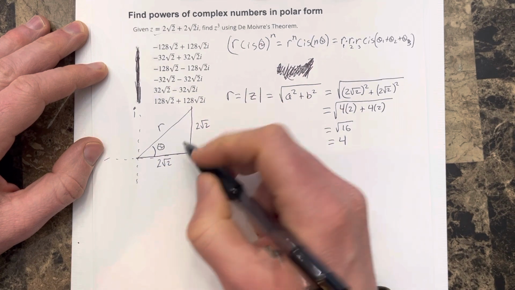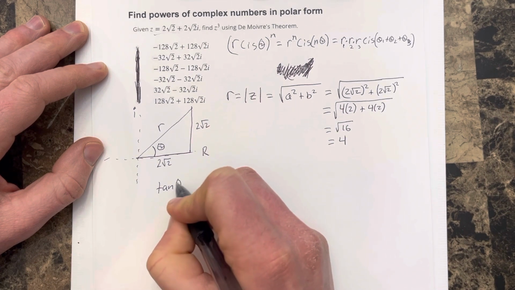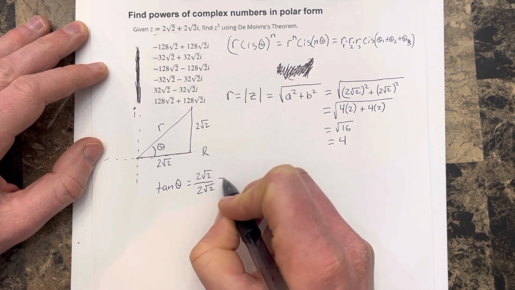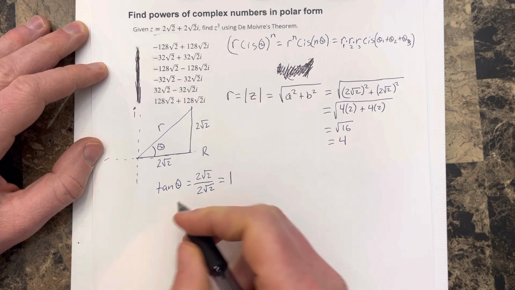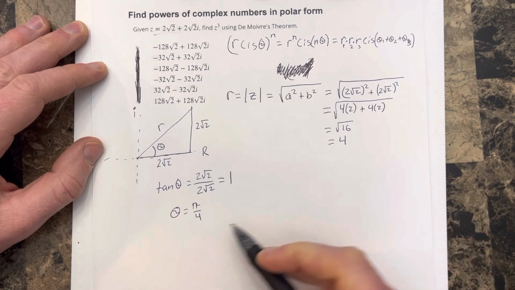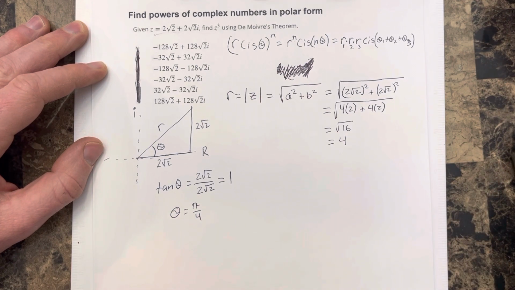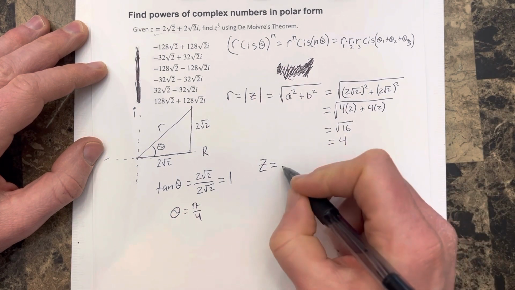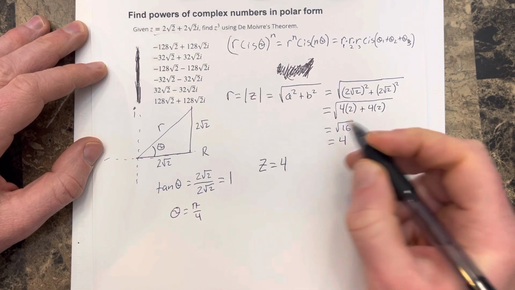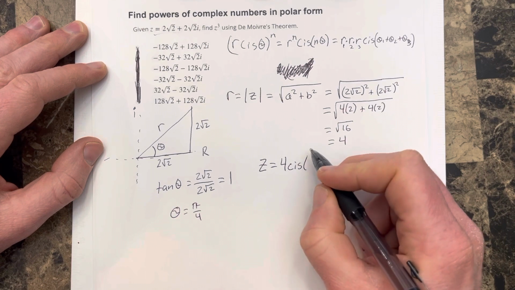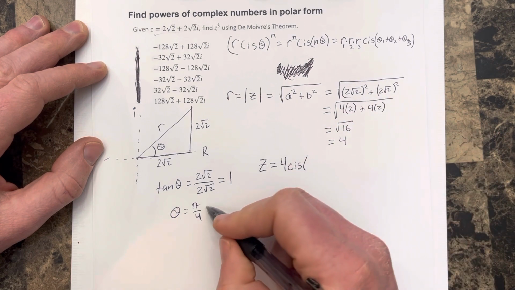Well, I can do tangent theta is equal to 2 root 2 over 2 root 2, which is equal to 1. When does tangent theta equal 1? That happens at pi over 4. So now that I have those two things, I can now write what z is in polar form. So z is going to equal 4 cis of pi over 4, which pi over 4 is 45 degrees. So I'm going to write that as 45 degrees.